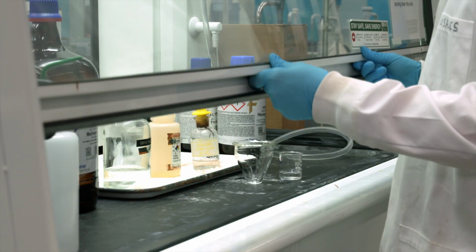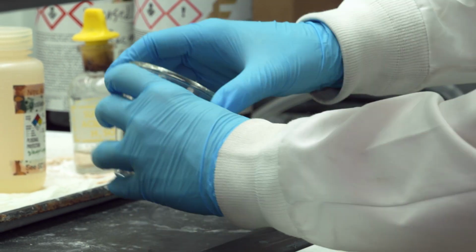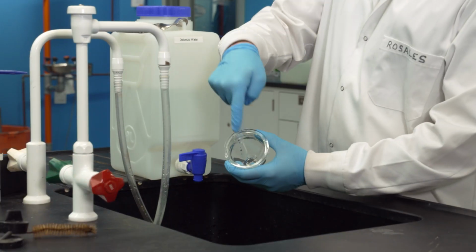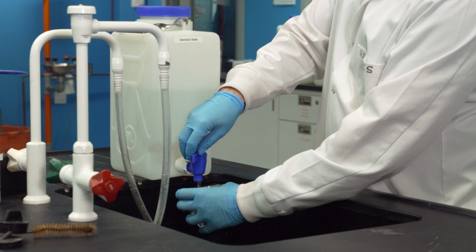A critical experimental step is cleaning your glassware. Nitric acid followed by deionized water will be used for cleaning. Dirty glassware equals horrible results every time, guaranteed. Please don't let this happen to you.